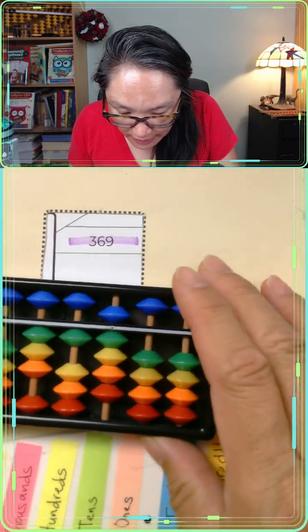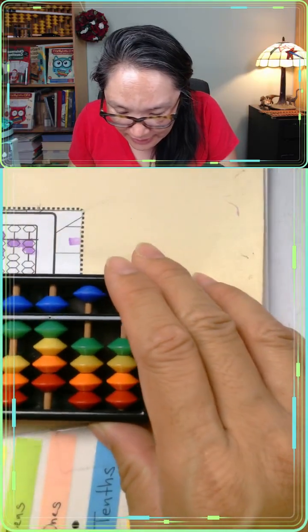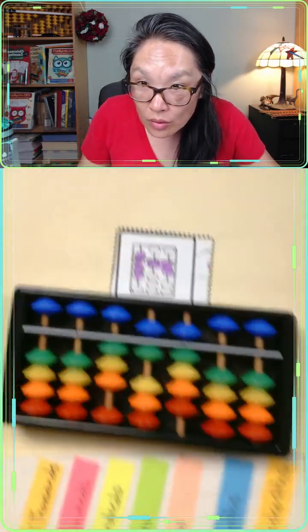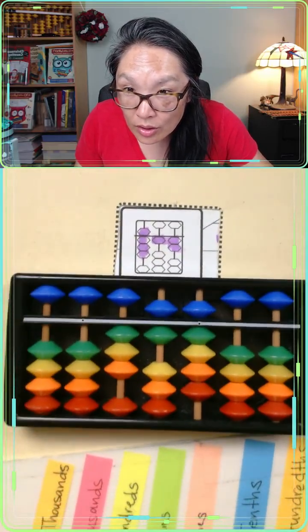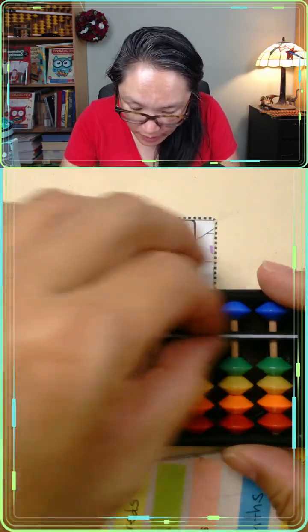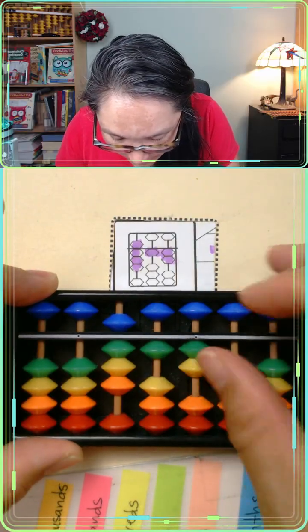So we're going to go down to here. So that's 369, and it takes me over here. So we have this number. We have that number. What number do we have? It is hundreds, tens, and ones.